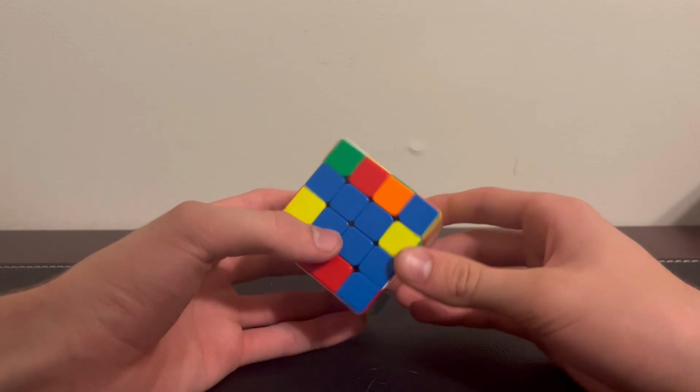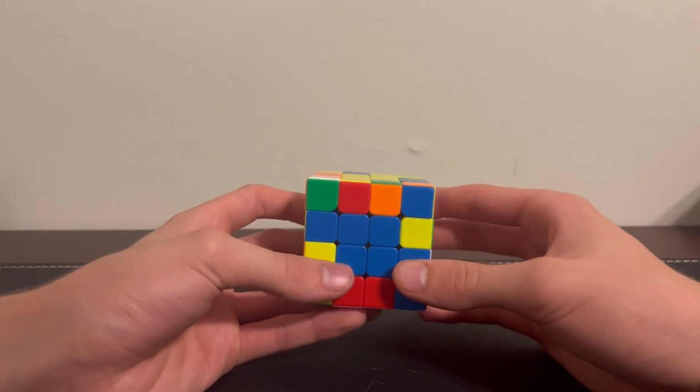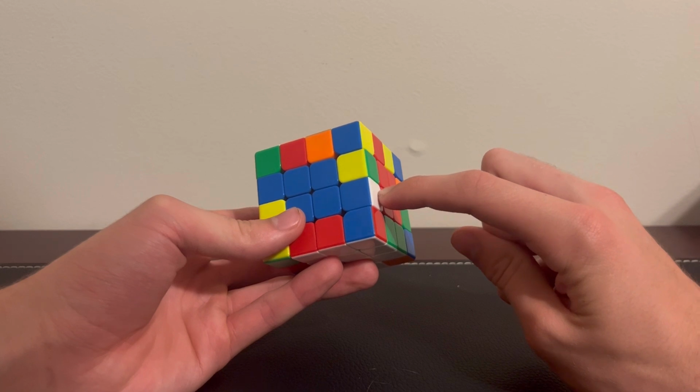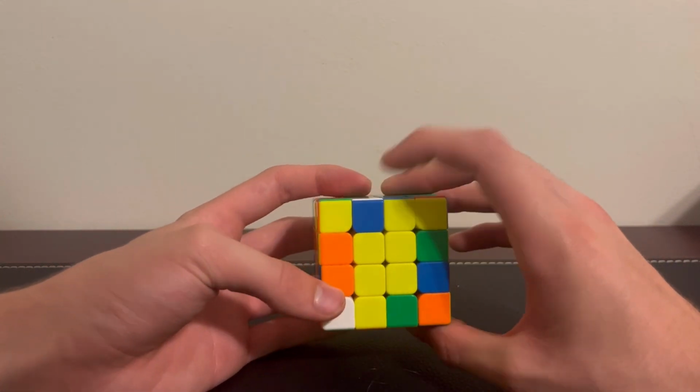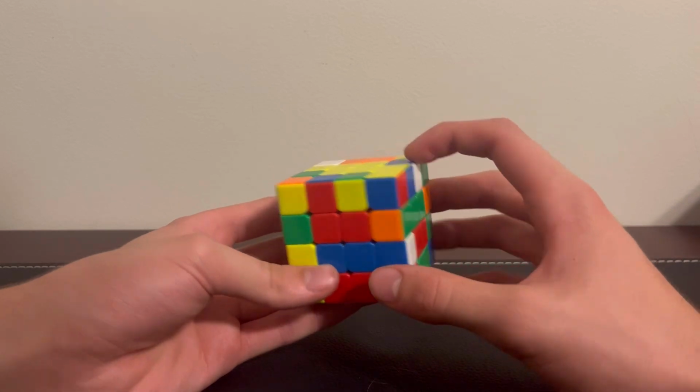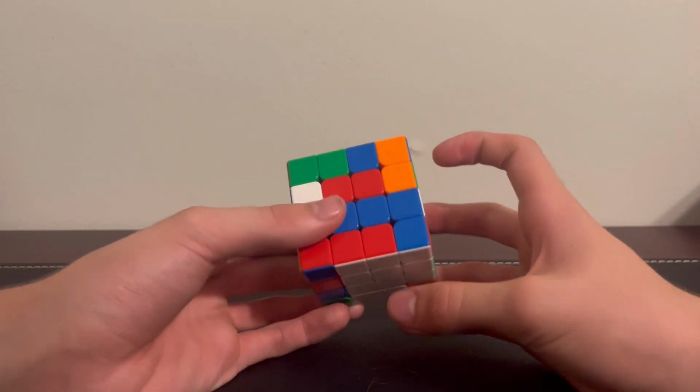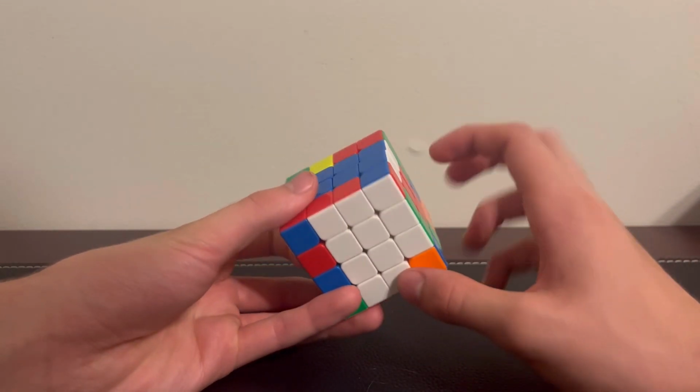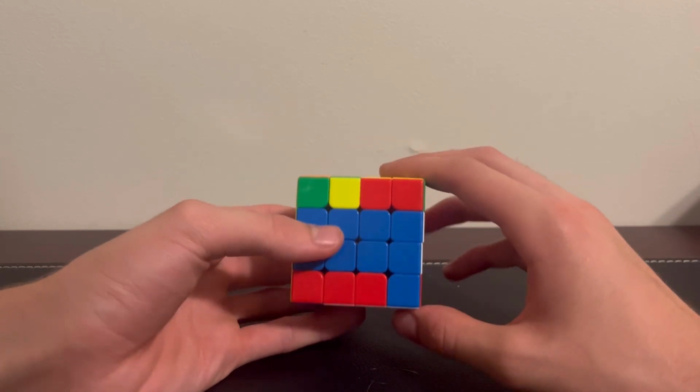So then I would rotate back, and now I realize that I have this blue-white edge, and the other blue-white edge is here, so I would kind of slice over like this, and then insert this edge, so that when I slice back, it solves the edge. And then I just finish off the cross.